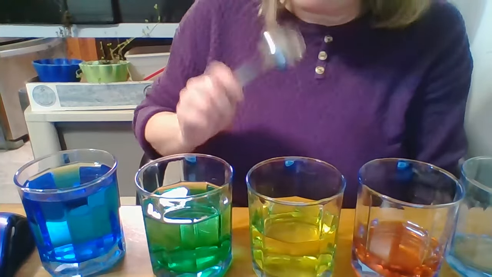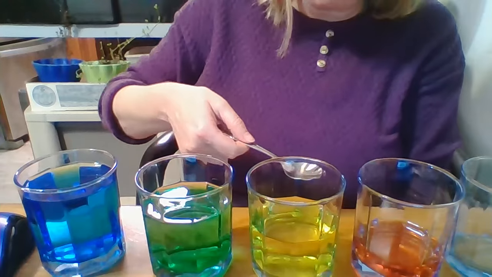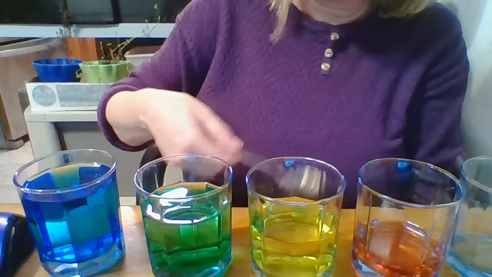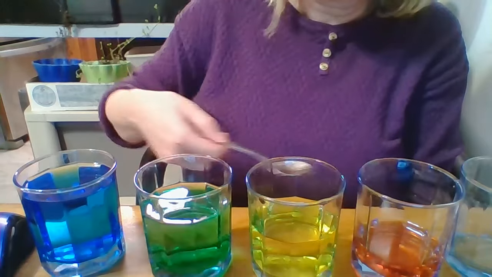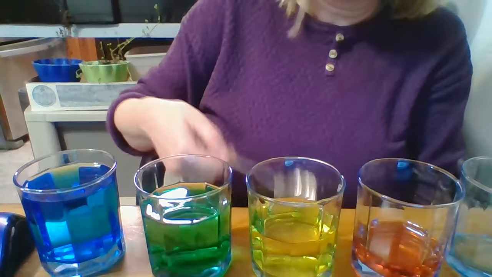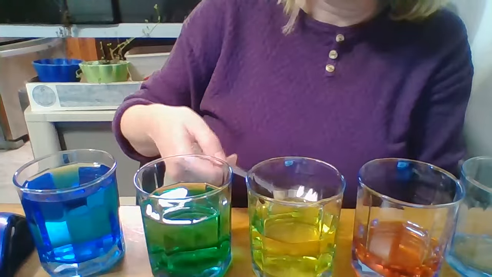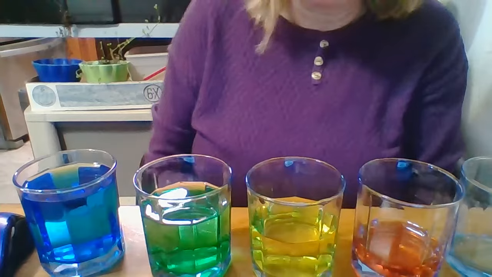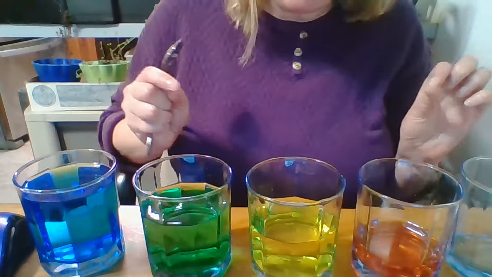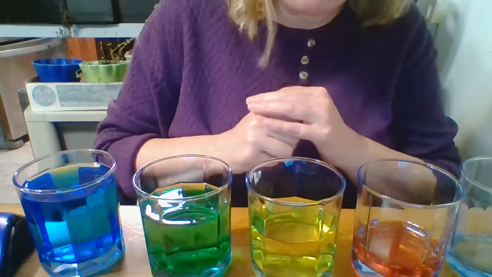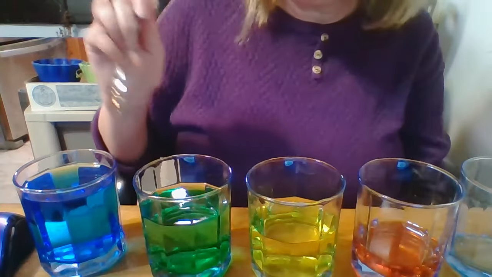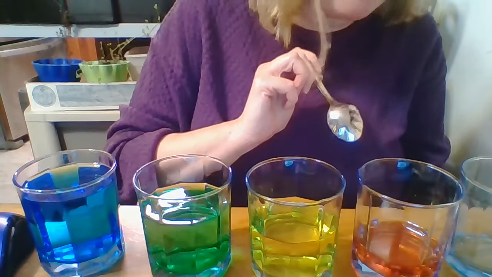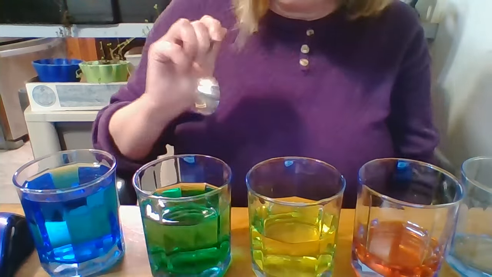And I can even sometimes play a song. Let's see if I can do this. Okay, so definitely not perfect pitch, but hopefully you heard Mary Had a Little Lamb. This is a fun, easy activity to do, and you don't need to put the food coloring in. The food coloring just makes it a little bit more interesting.